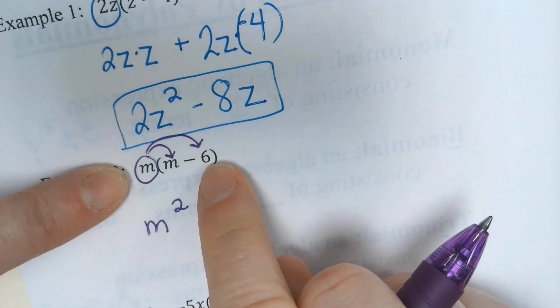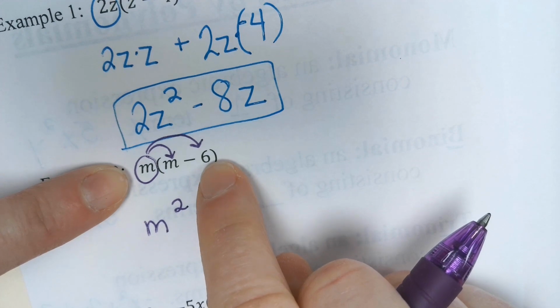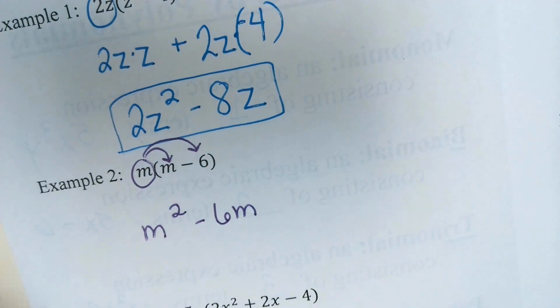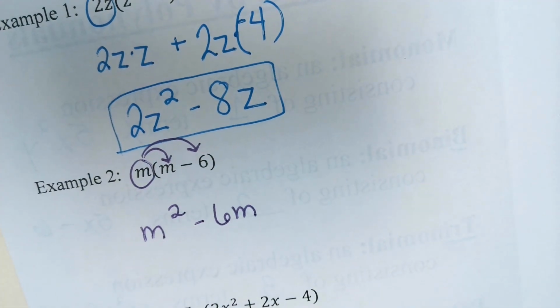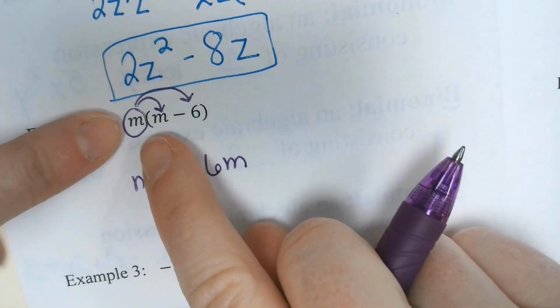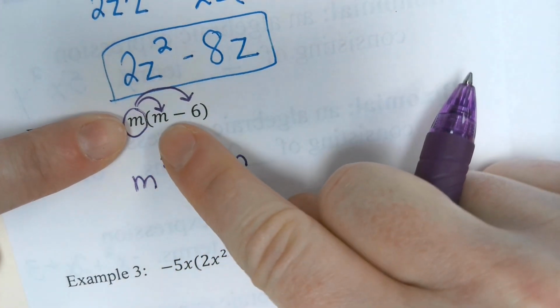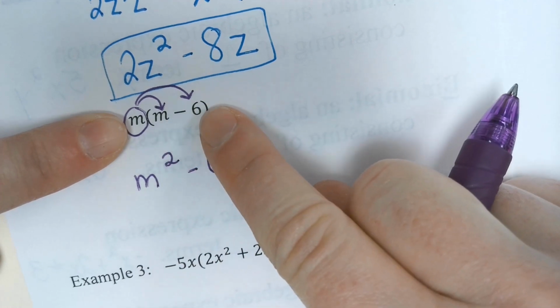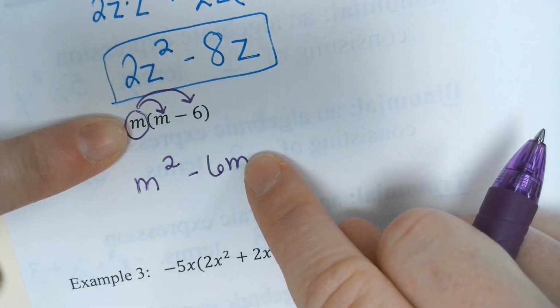What's m times negative 6? Just negative 6m. You want to put the number in front of the variable. So all we did was add exponents here. M first makes m squared. And then m times negative 6, we just put them right next to each other.